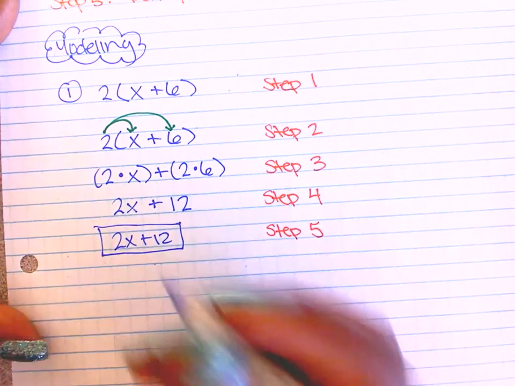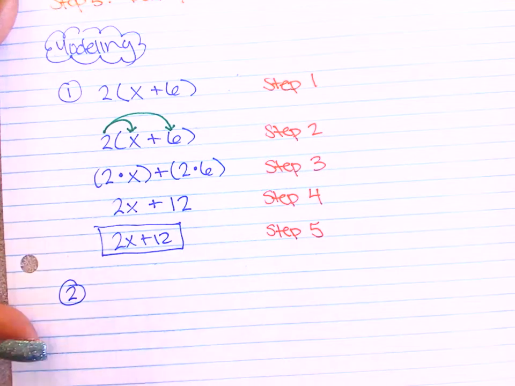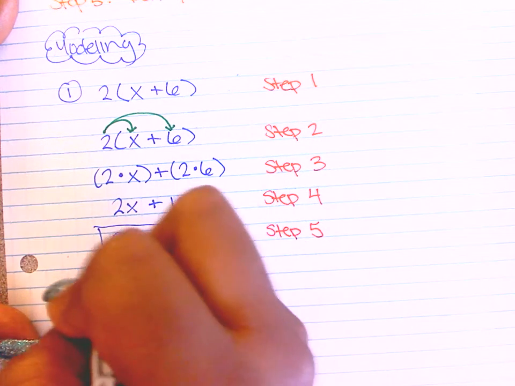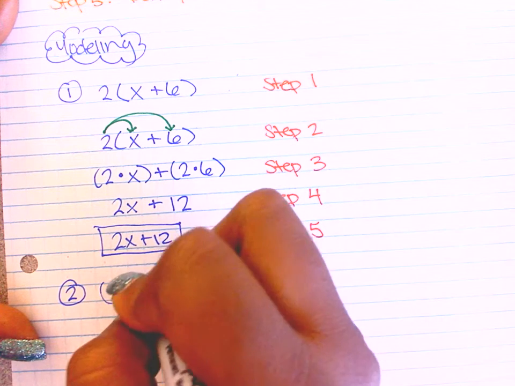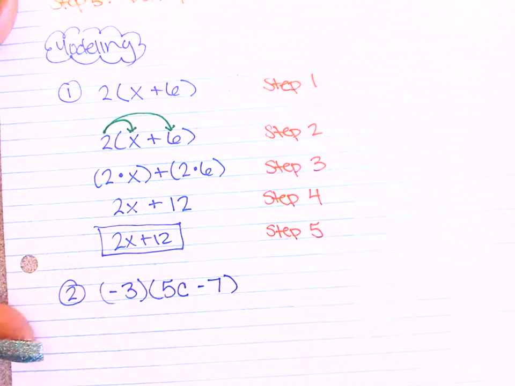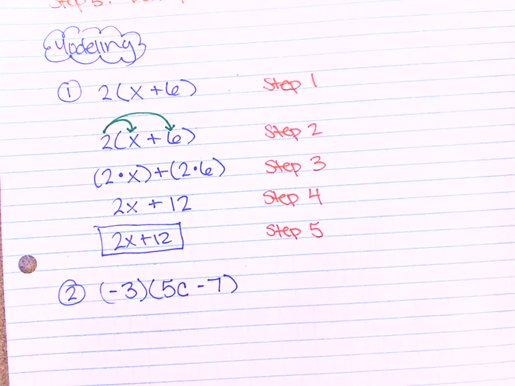Here's question 2. -3 times 5c minus 7. This monomial is already written for us as well. They just put that 3 in the parentheses.